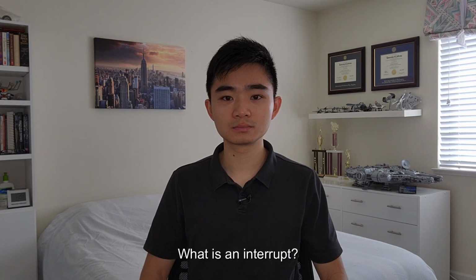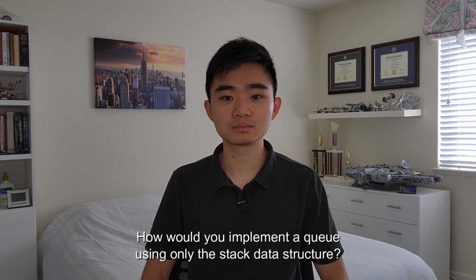What is an interrupt? It's an event which stops CPU execution to process something else, called an interrupt service routine. How would you implement a queue using only the stack data structure? You can use two stacks. Can you implement that code?